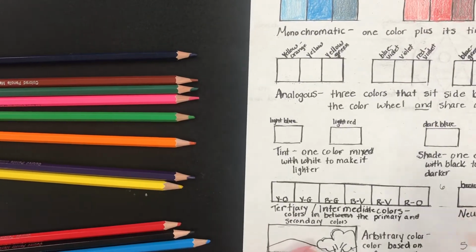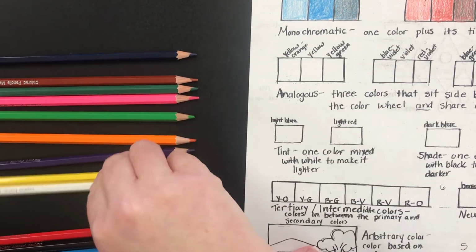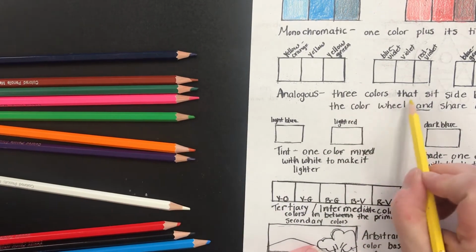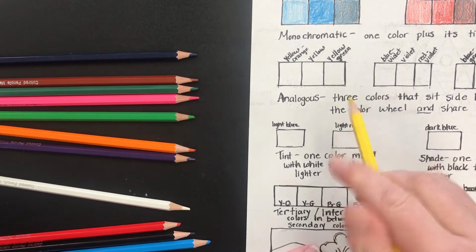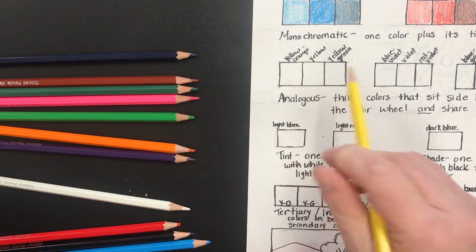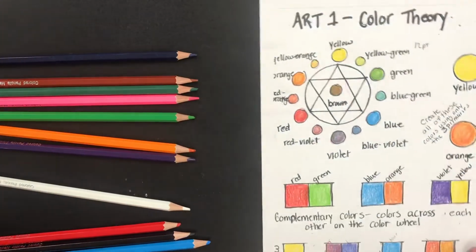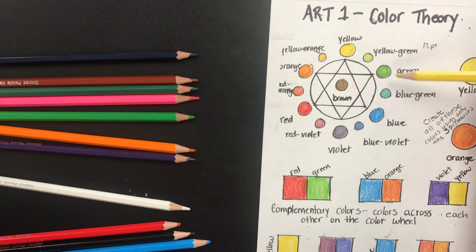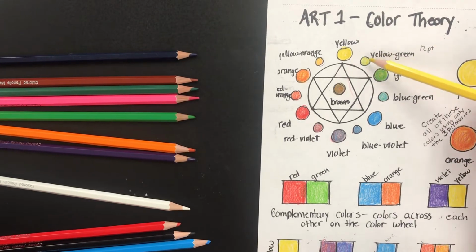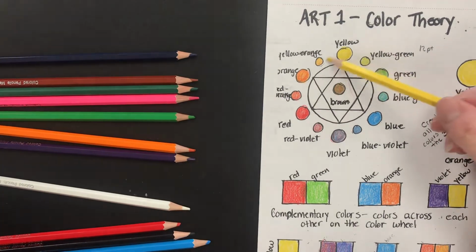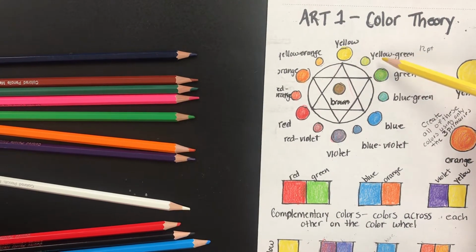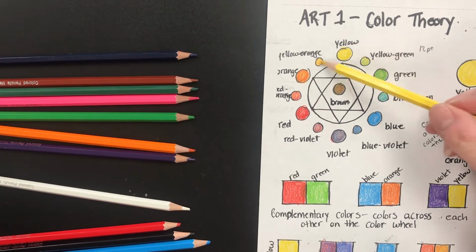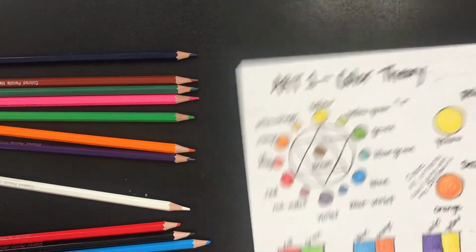All right, the next section here is analogous. Analogous colors are three colors that sit side by side on the color wheel and share a common hue. The first three colors I have are yellow, yellow green, and yellow orange. If I turn my paper over and we look at our color wheel for reference, we see that yellow, yellow green, and yellow orange are three colors that sit side by side on the color wheel, and they share the common hue of yellow. And they all have yellow in the name: yellow orange, yellow, yellow green. So those would be three analogous colors.